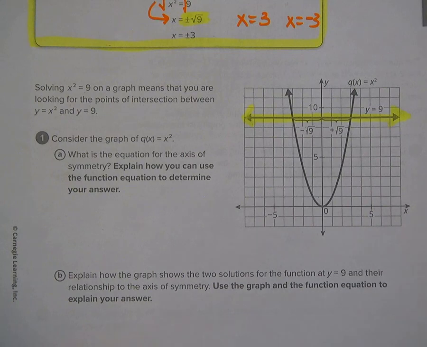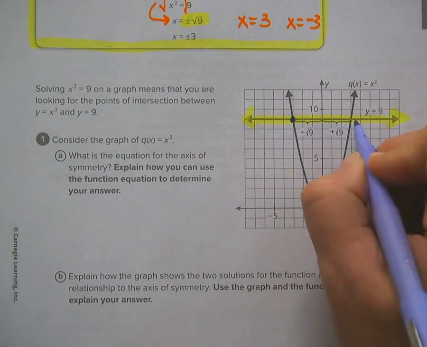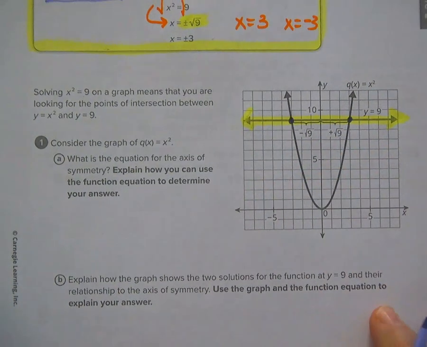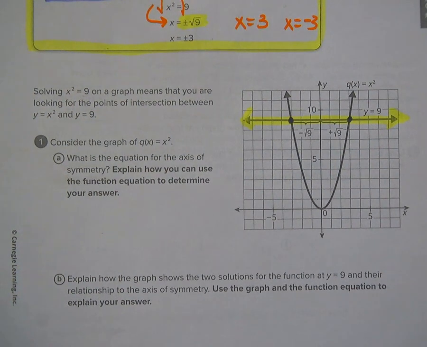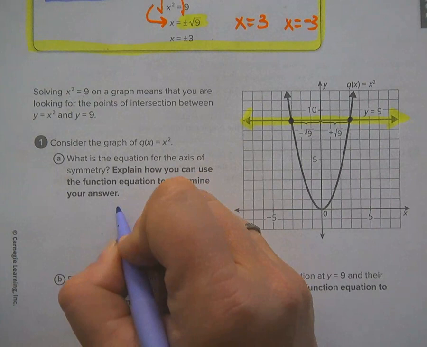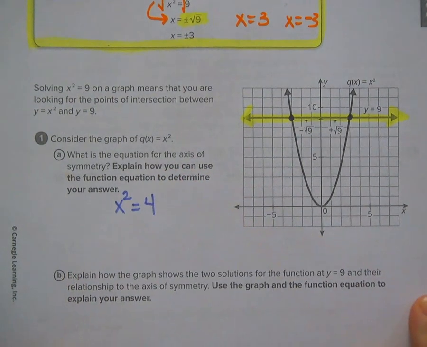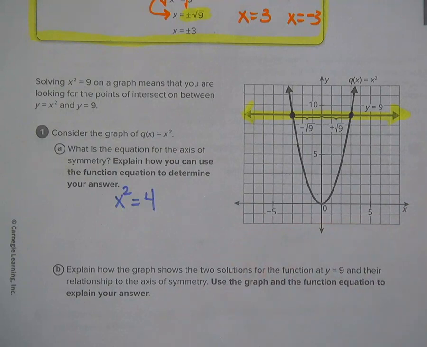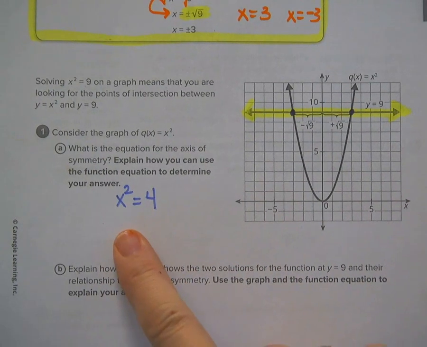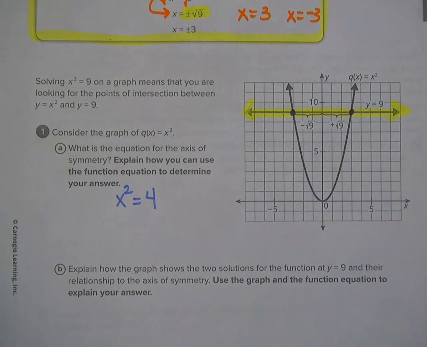Okay, so locate those points. Do you see that x squared equals 9 at positive 3 and negative 3? Okay. All right. Can you please show both algebraically and graphically how we would solve this?